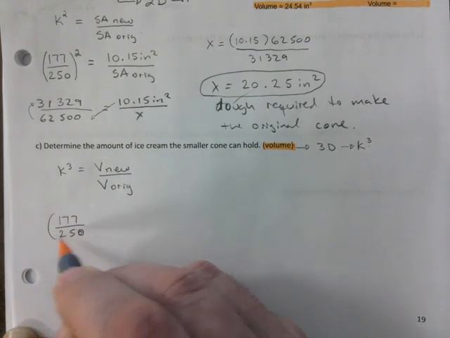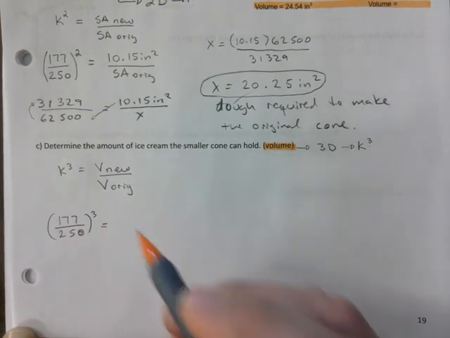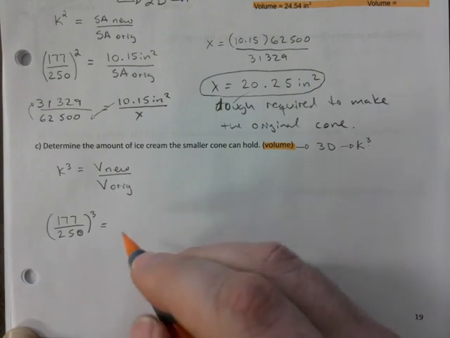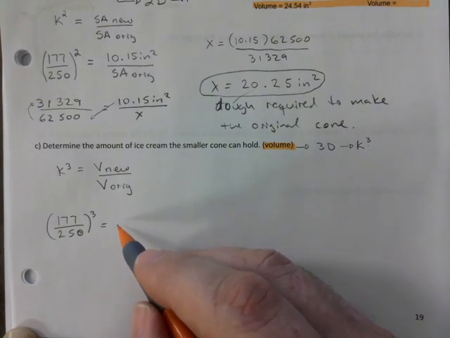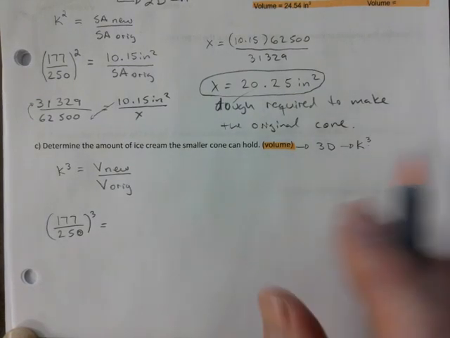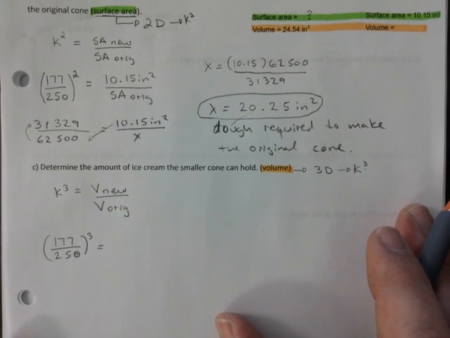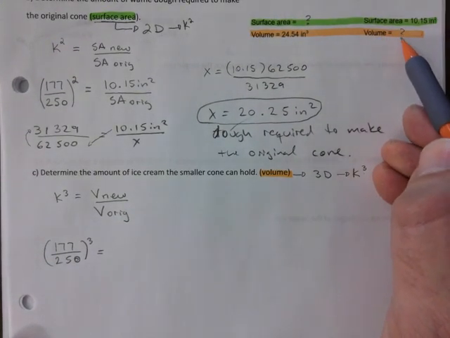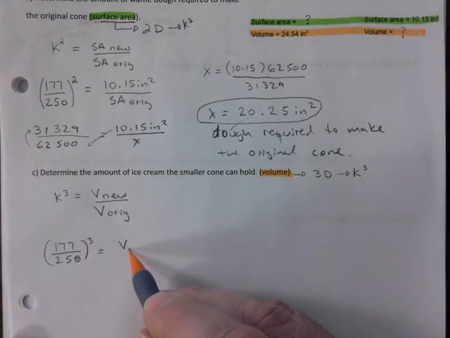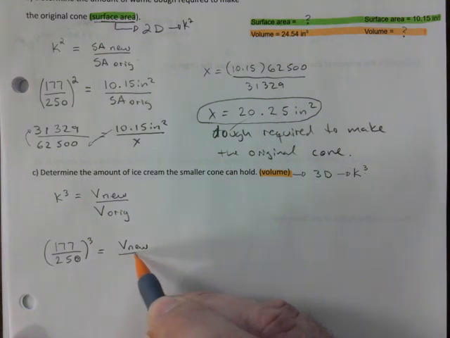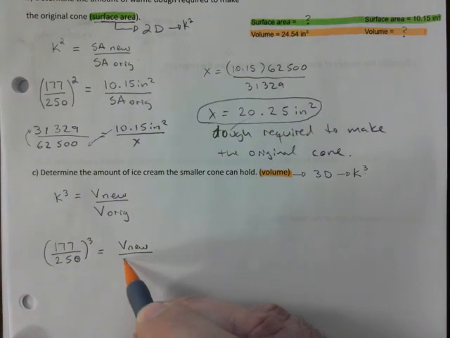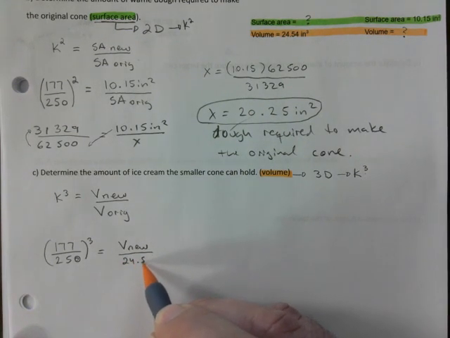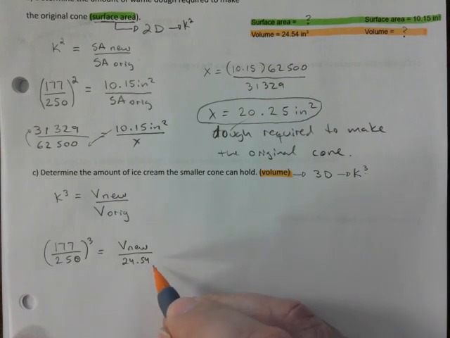And don't forget the cube. These numbers are going to get huge here. And what do I not know here? So you've got to make sure you put them in the right place. I don't know the volume of the new one here. That one is unknown to me. So volume of new stays, and the volume of the original is 24.54 cubic inches.